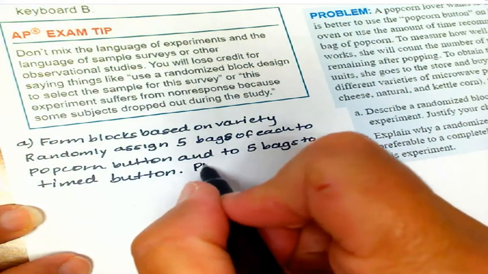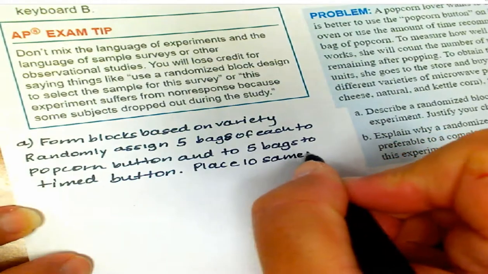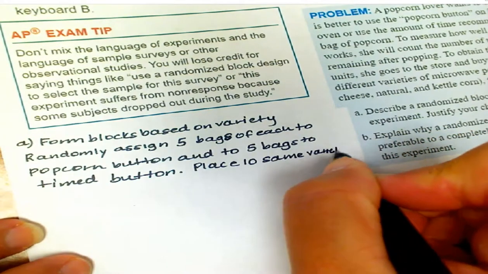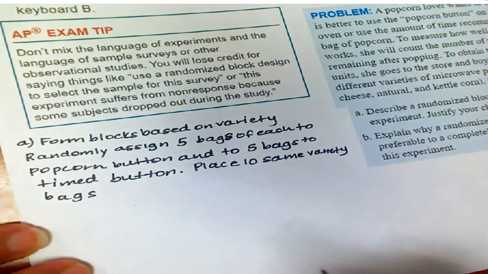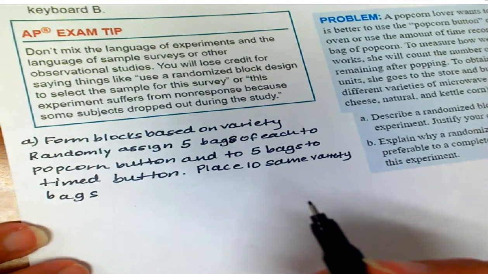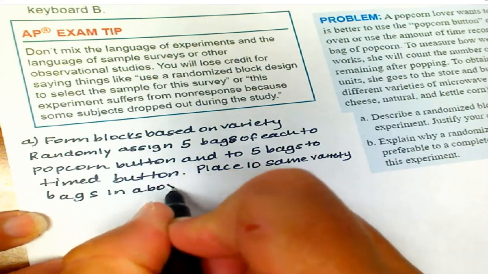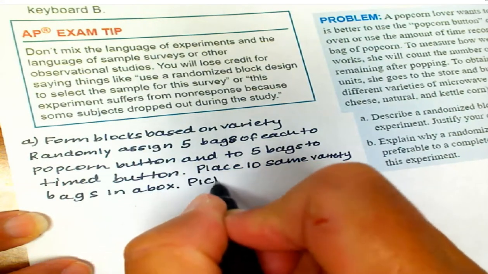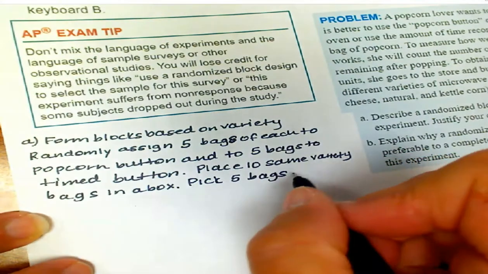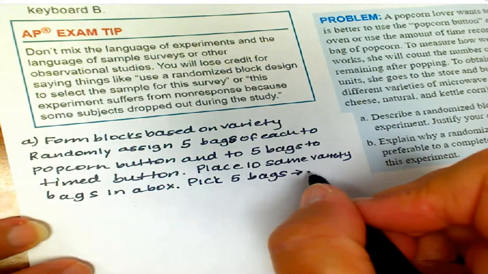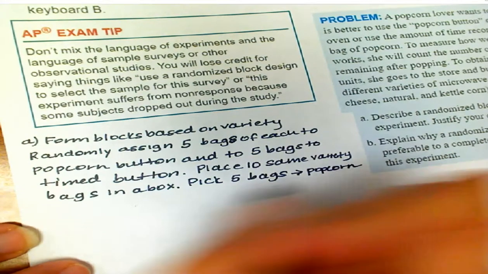So then you would place the 10 same variety bags in a box, and then pick out 5 bags. That would be the popcorn button treatment.